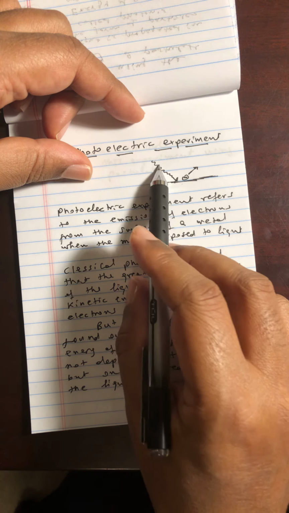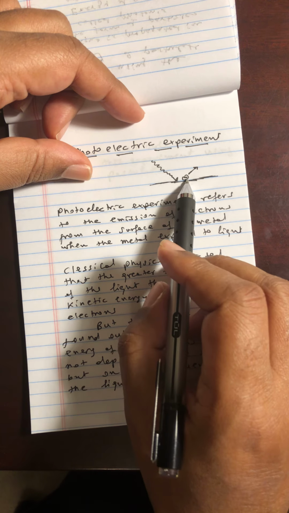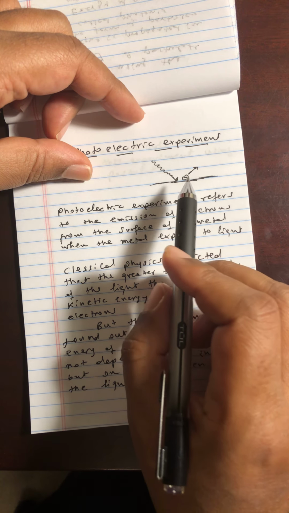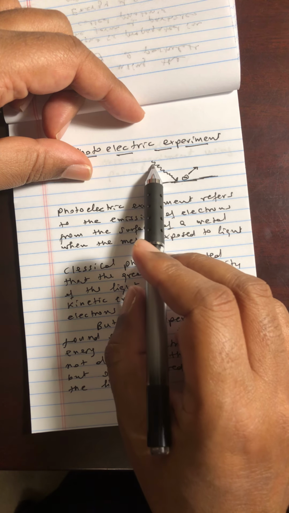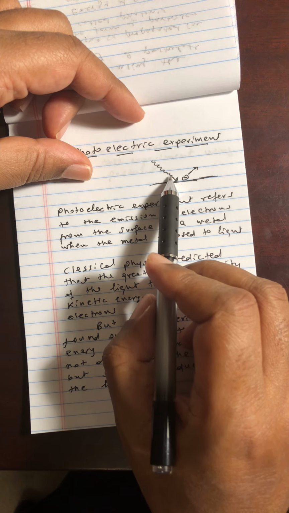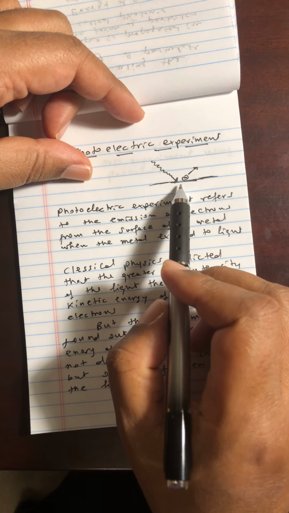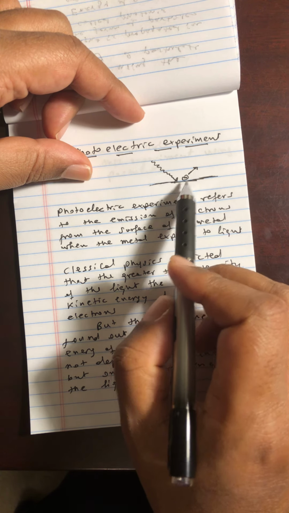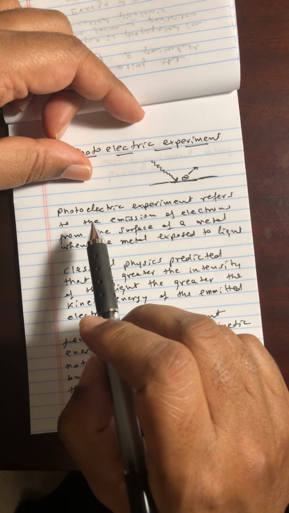It doesn't matter how many photons there are. Chances are that this electron will be removed from the surface only by one photon. So it doesn't depend on how many photons you have or how intense the radiation is. It just depends on the energy of one photon. And the energy of one photon, according to Planck, depends on frequency. So that's why the energy of this emitted electron depends on the frequency.